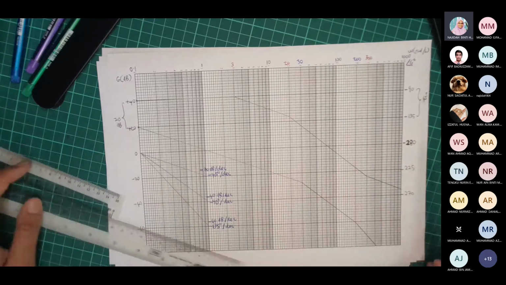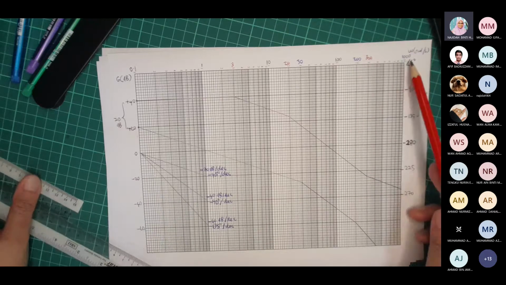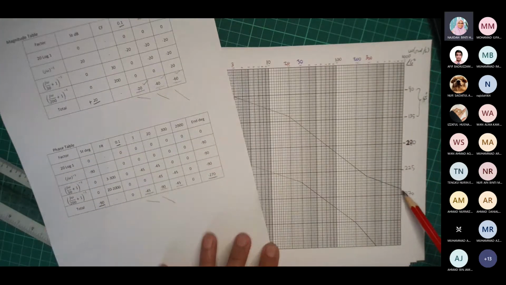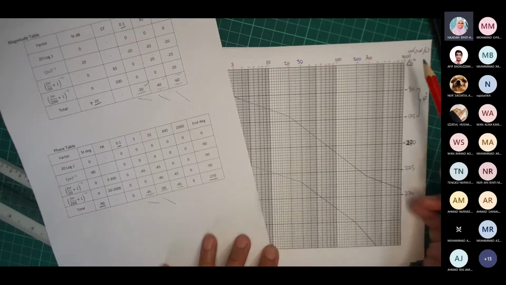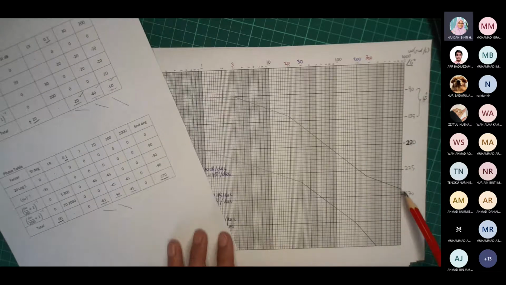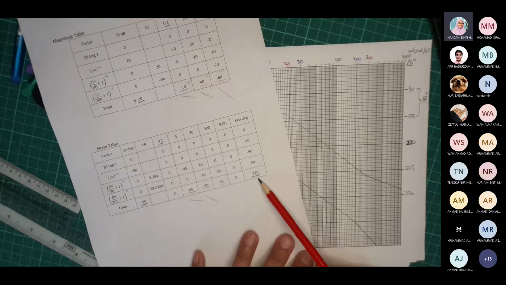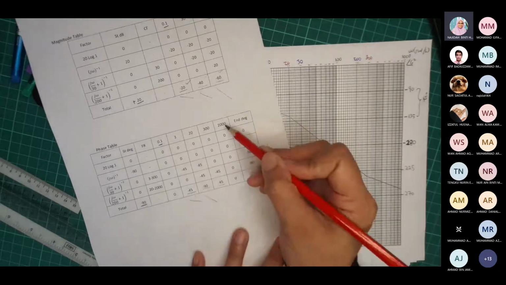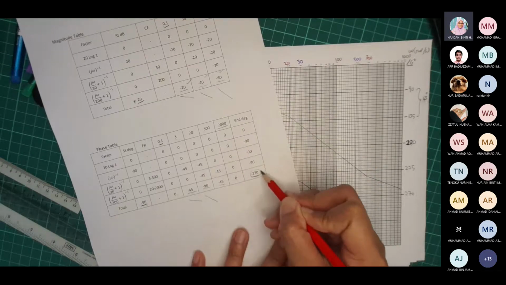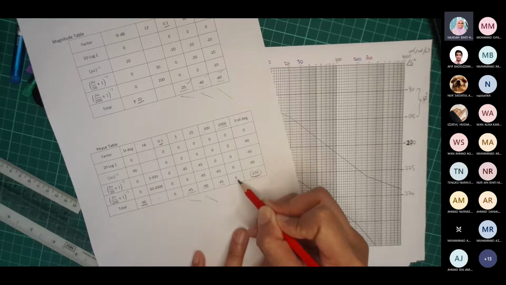So since our x-axis scaling does not have 2000 radian per second, our phase plot cannot end at negative 270 degree. Only if this is 2000 radian per second, then you have to finish your phase plot at negative 270 degree as we calculated in the phase table. In this case, at 2000 radian per second, you should finish at negative 270 degree on your y-axis, and the slope is 0 degree per decade.